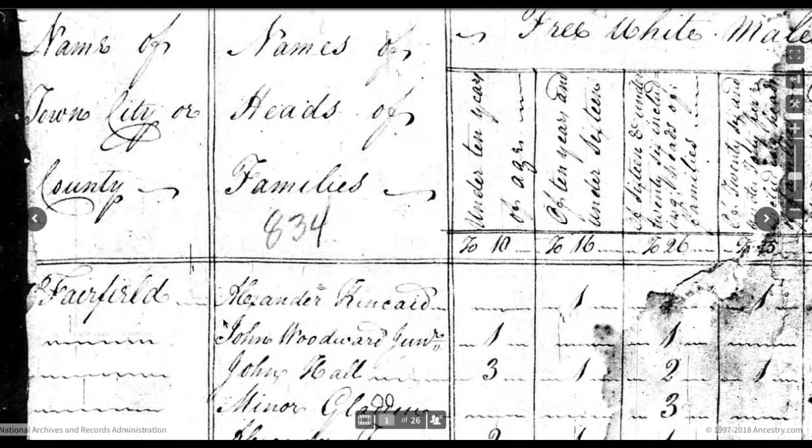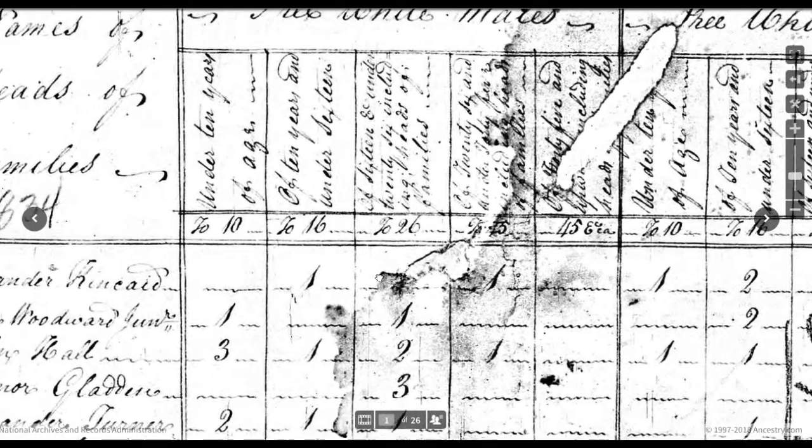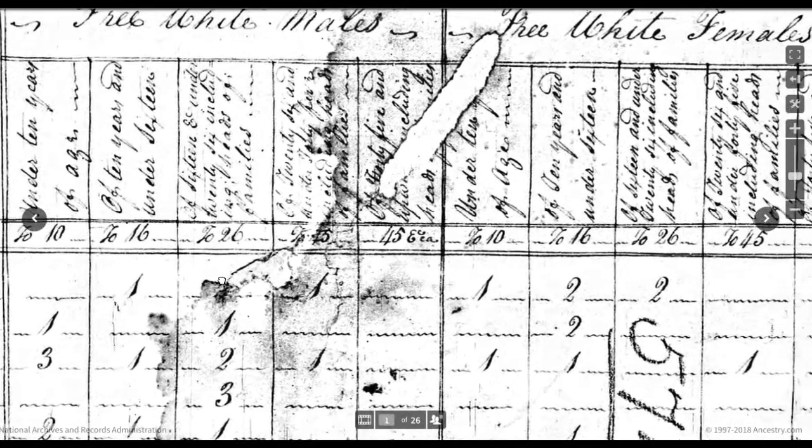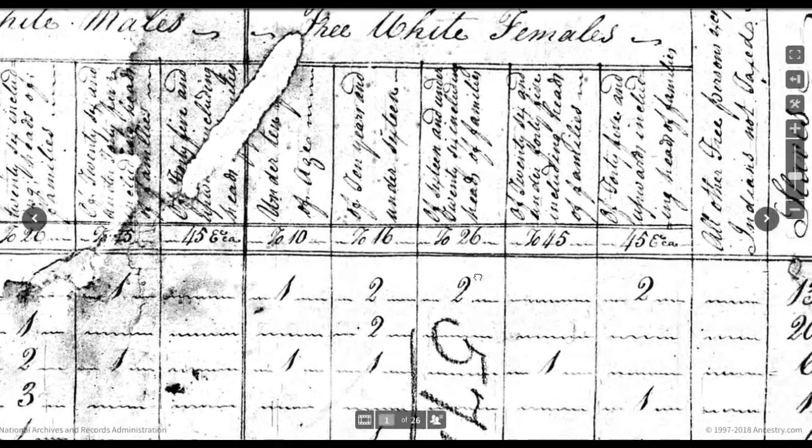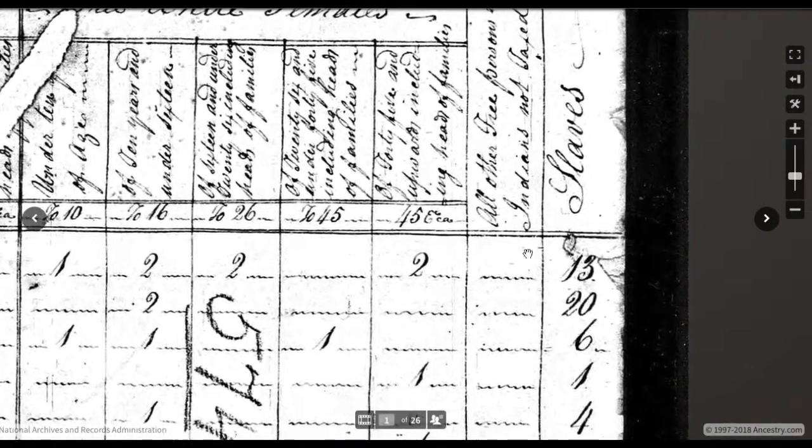You'll notice that on this 1810 census the county is listed, and the head of household listed here is Alexander Kincaid. Then each column to the right talks about the free white males from the different age groups, from 0 to 10, 10 to 16, 16 to 26, etc. And then the next columns are about the free white females with the same criteria, from 0 to 10 years old, 10 to 16 years old, etc.